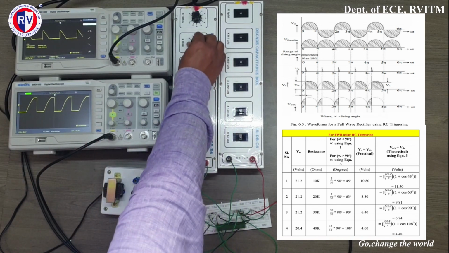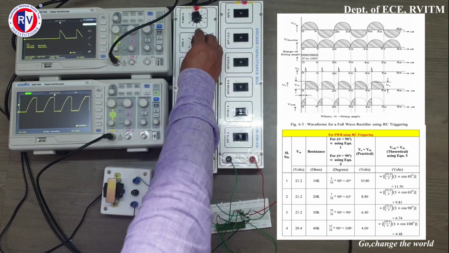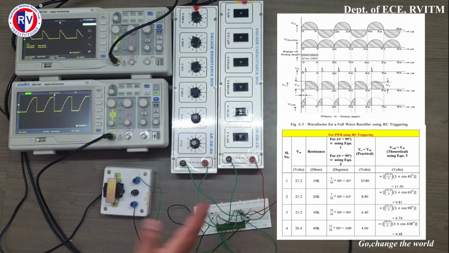If I go for 50 kilo ohms, the entire thing vanishes. So better you stop at that stage. If you are willing, you can try for 41, 42, 43 kilo ohms also. So this is all about tabulation of the readings. That is all about SCR triggering using RC method.